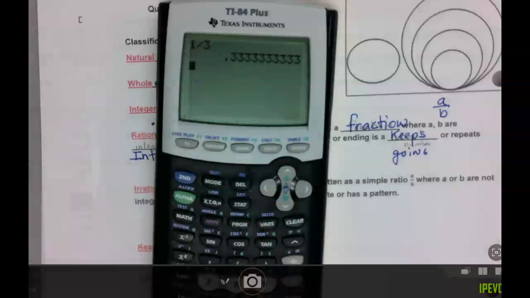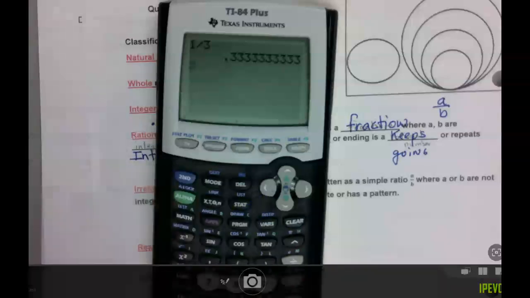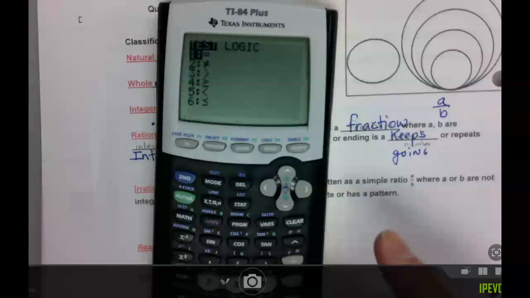Now, somebody said pi. Agreed? Pi is not a rational number. So hit the second key, the blue key, and let's see if we can find pi. I don't use pi much. I do in geometry. I love to eat pi though. So let's see if we can find pi.